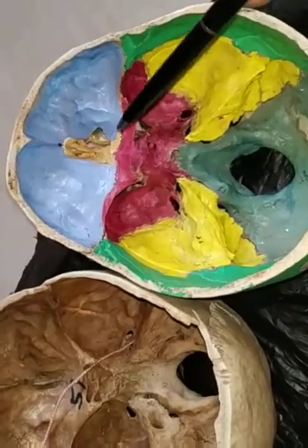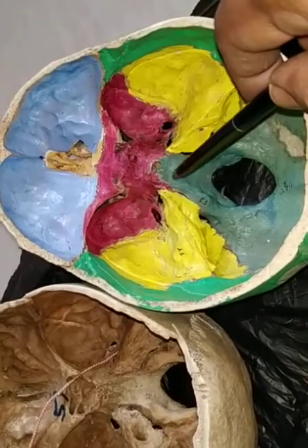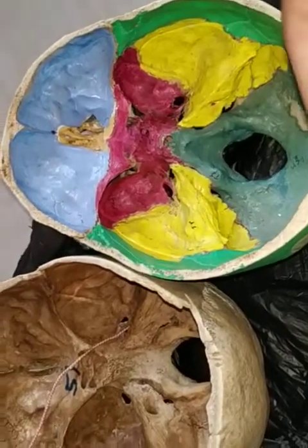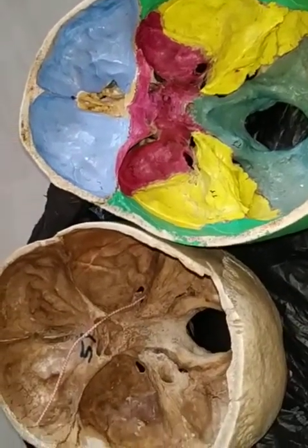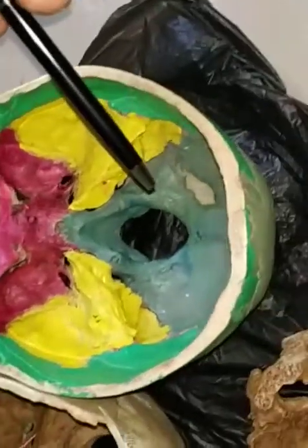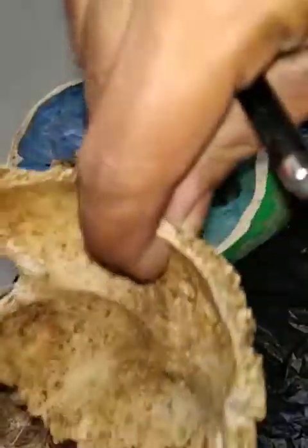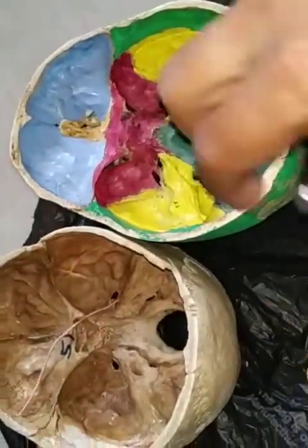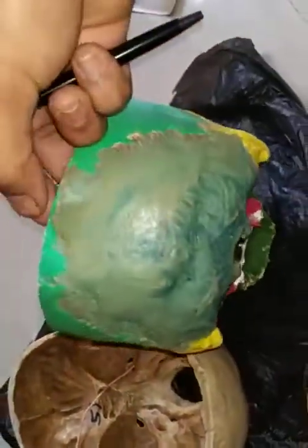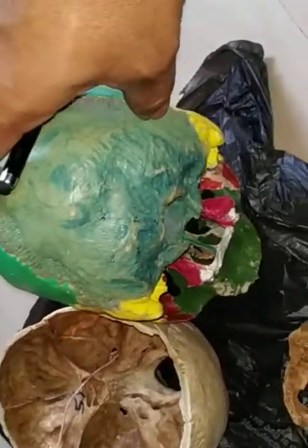Before seeing the basilar part clearly, once again let us have a review of the squamous part of the occipital bone. The surfaces are the external surface and internal surface, and the angles are the superior angle and two lateral angles.